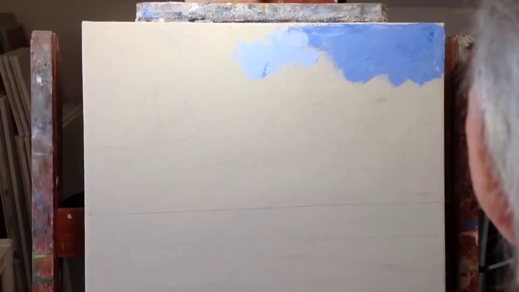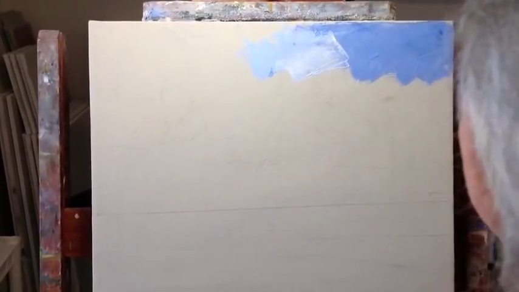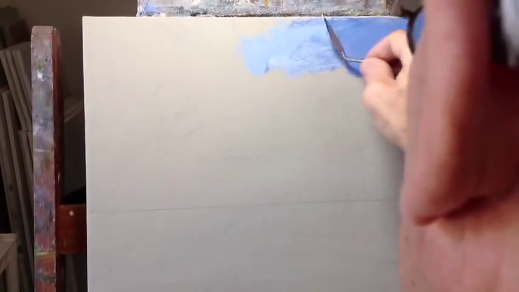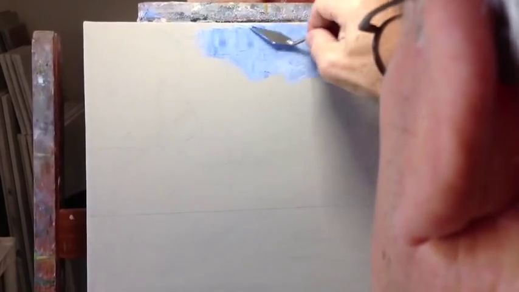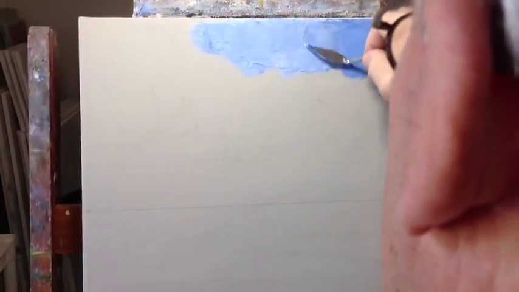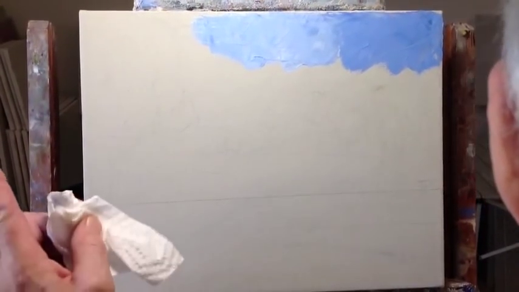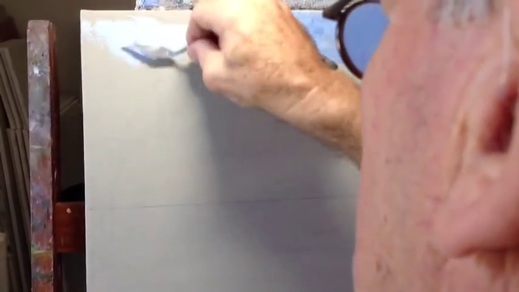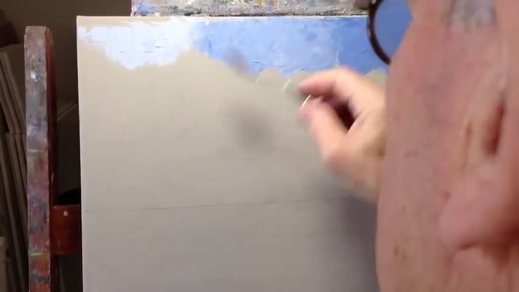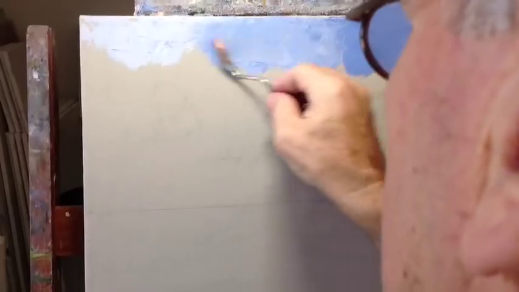We need a fair amount of paint to do this. So we've got the second value there. And now we're going to add the lighter value on the left hand side right here. So there are the three values. Now we're going to blend those together. Just blend those very quickly together.